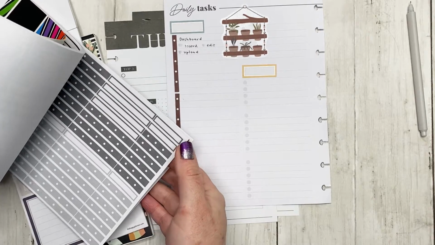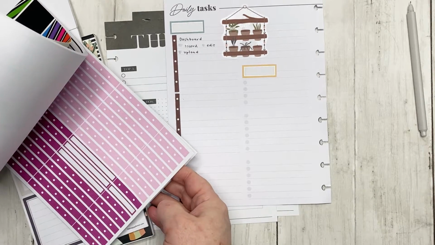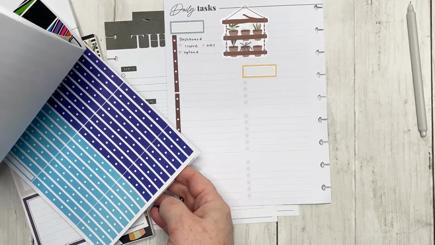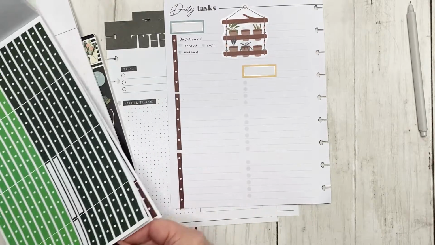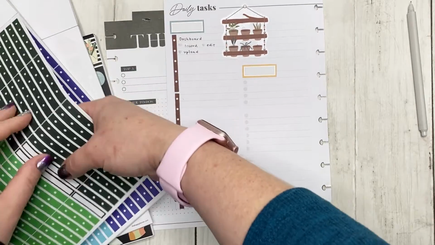All right, let's see. I'm wondering if I have a green one that may work well. We've got this one.